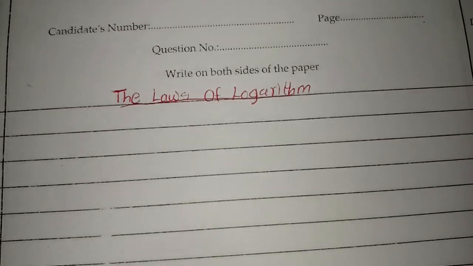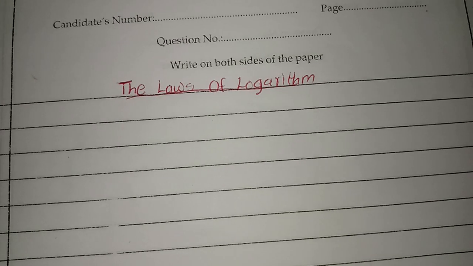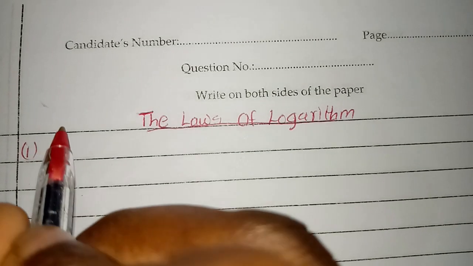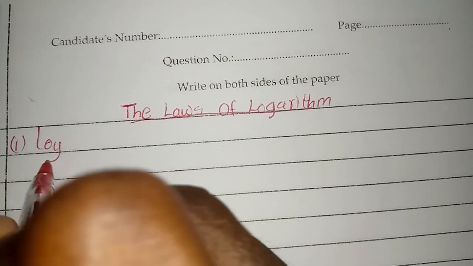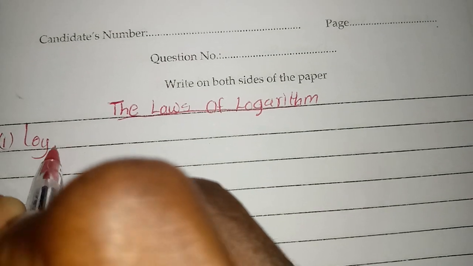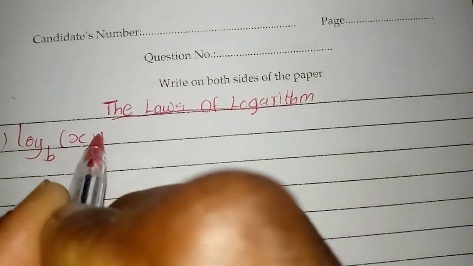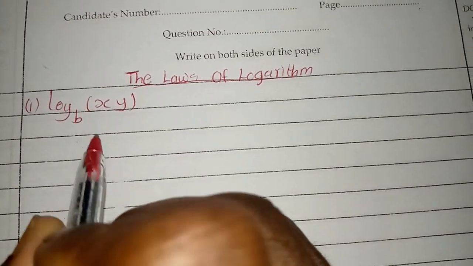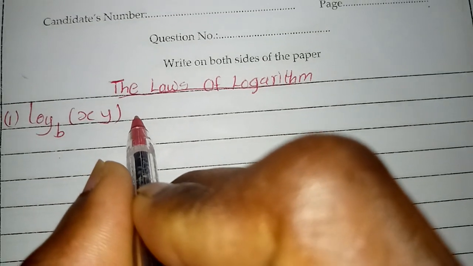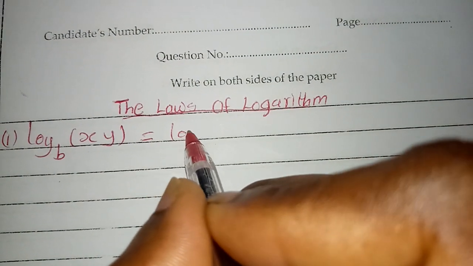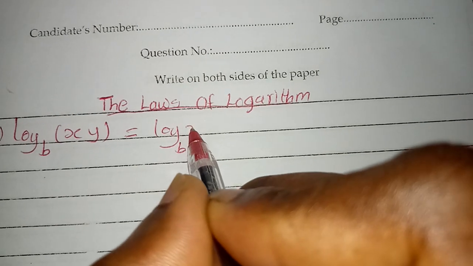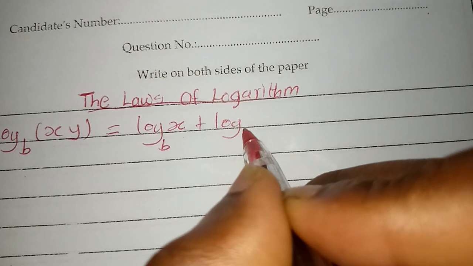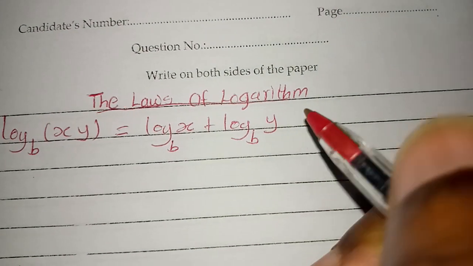So the first law of logarithm says that if you have log to the base b of x, the product of x and y, it is going to be log to the base b x plus log to the base b y.